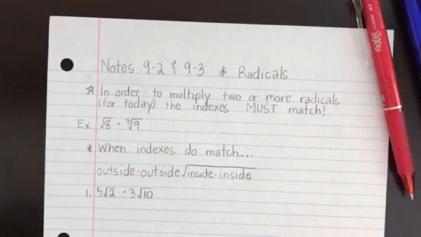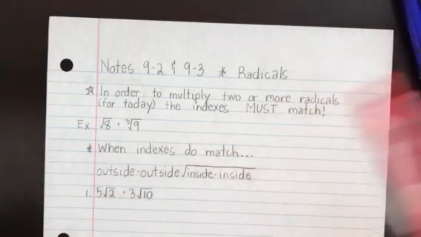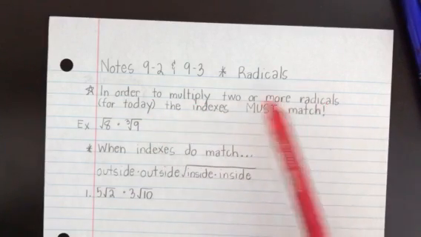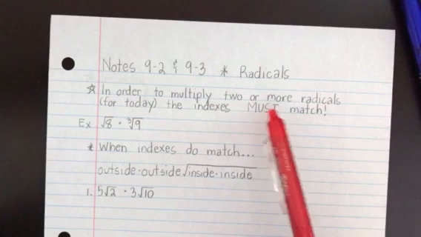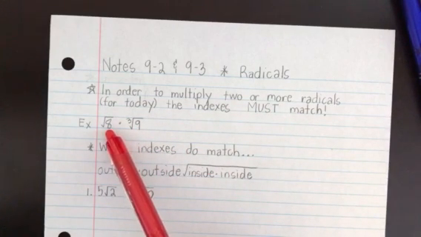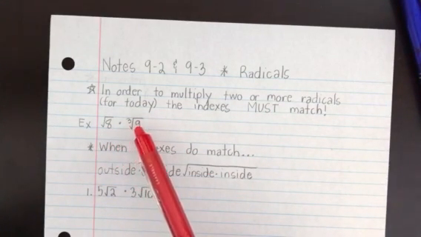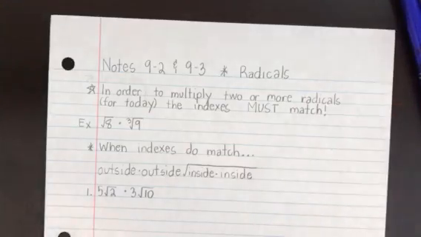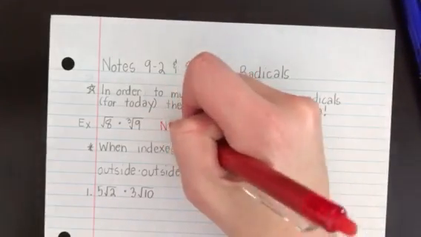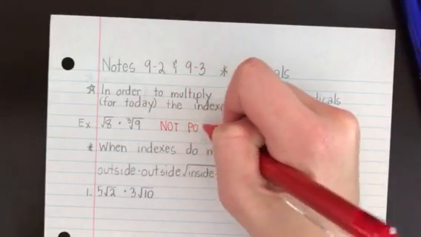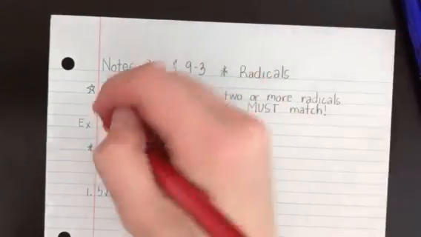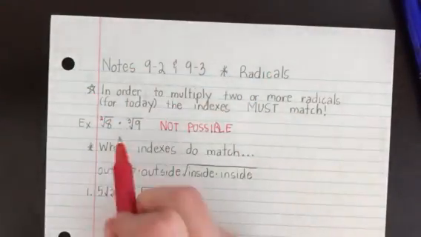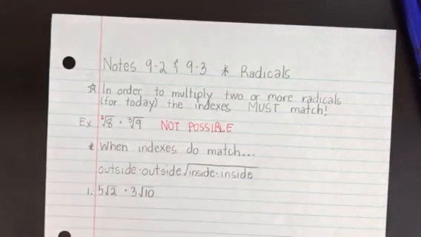Today we're looking at notes 9.2 and 9.3 about multiplication of radicals. In order to multiply two or more radicals for today, the indexes must match. For example, if I ask you to multiply square root of 8 times cube root of 9, with today's method, you would say not possible, because that's a little 2 that's implied there, and that's 3, and those numbers do not match.